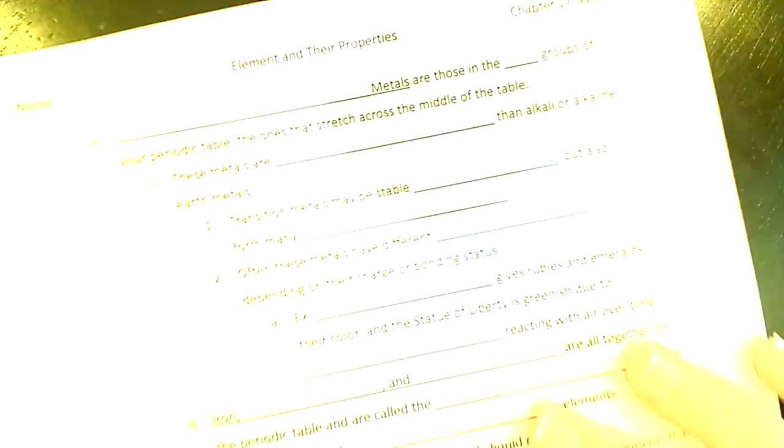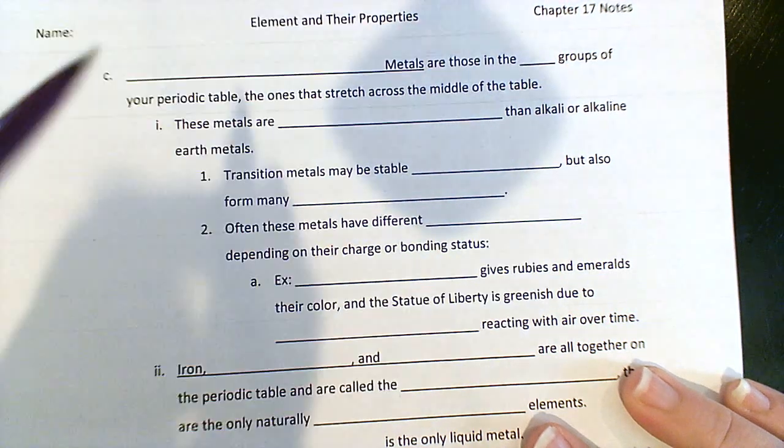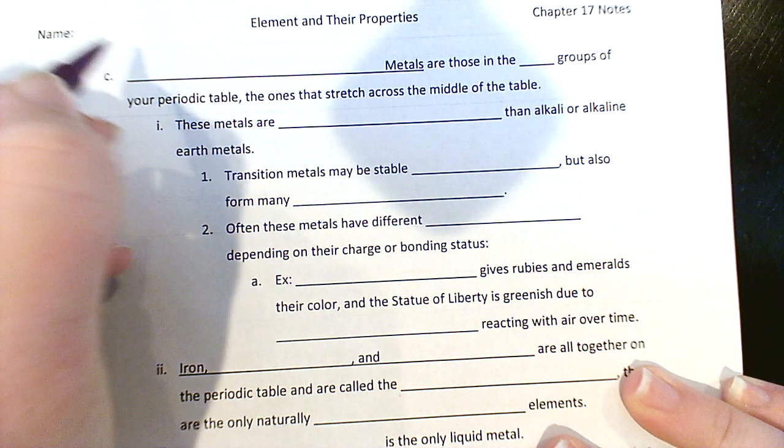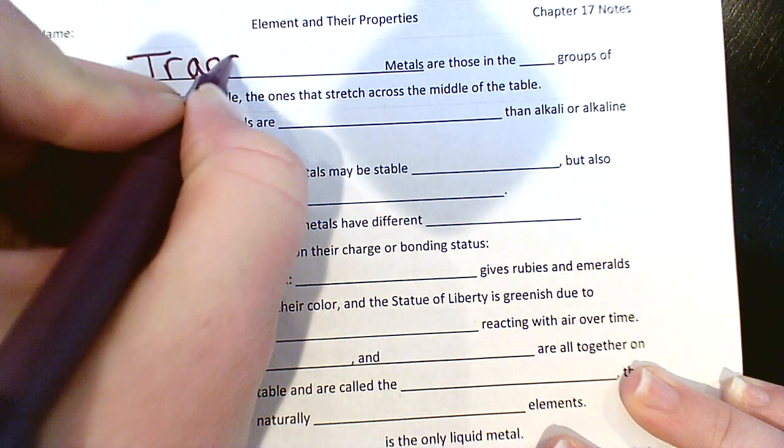All right, last page today. We have what are called transition metals.